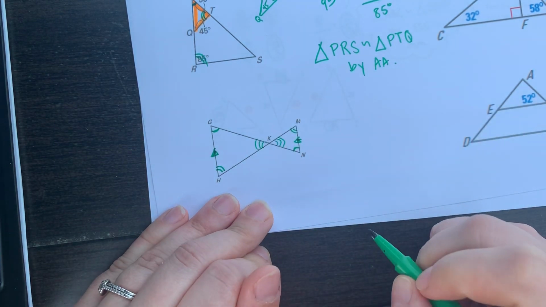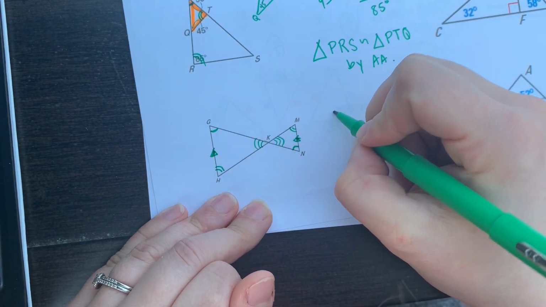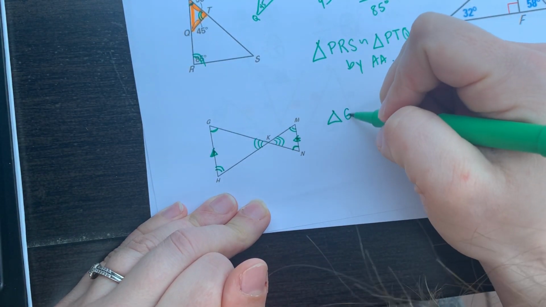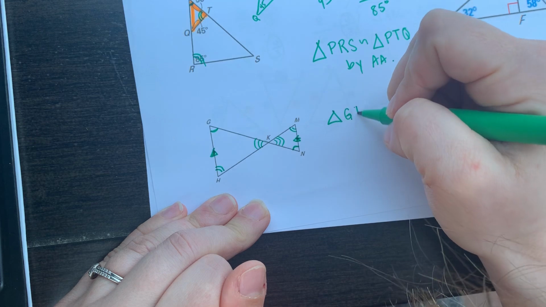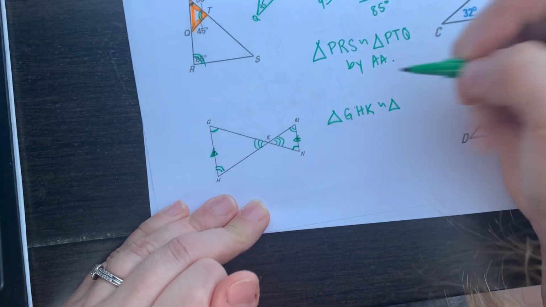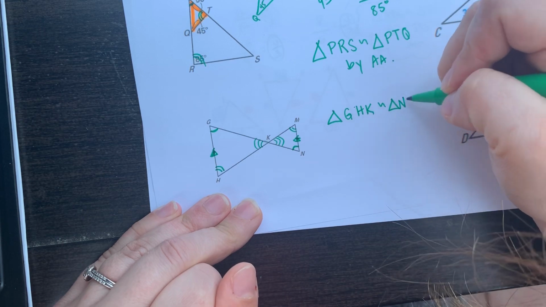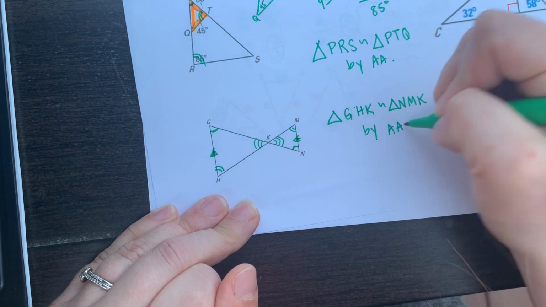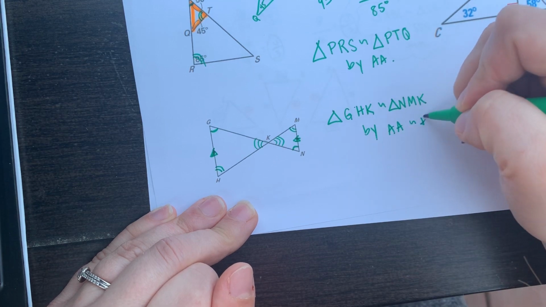We always know that they are congruent. So therefore, triangle, let me call this GHK, is similar to triangle NMK by AA similarity theorem.